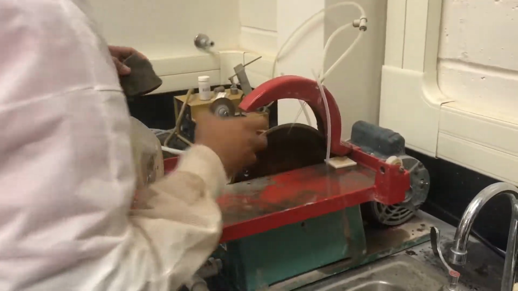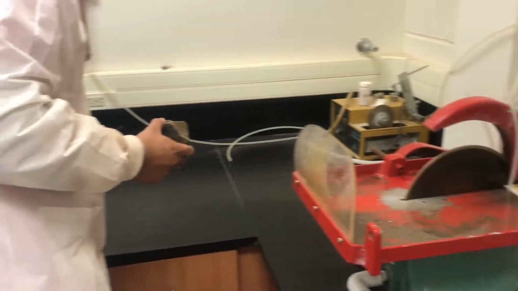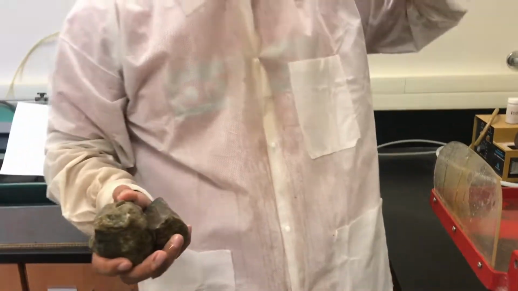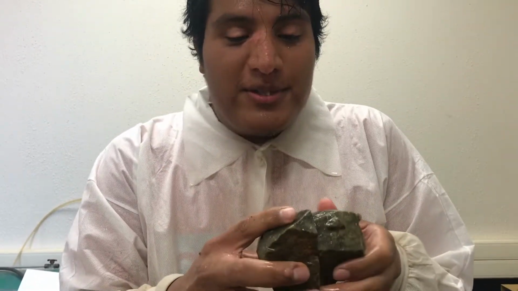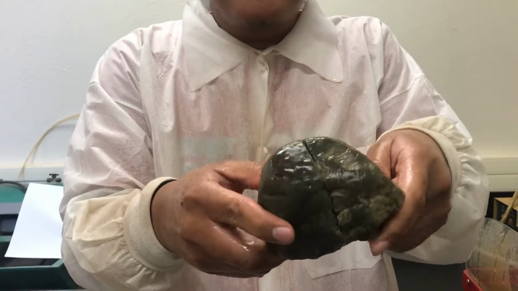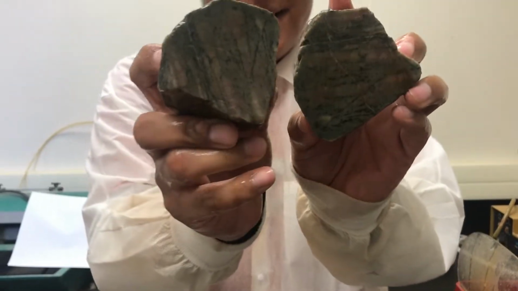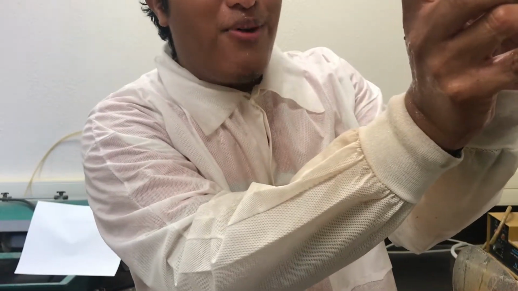You're done cutting the rock, you turn off the machine, and then you turn off the water. Now you can remove your glasses. Whew. And once we're done, we look at the fruit of our labor. So originally our rock was pretty dinky, not that cool. But when you open it up inside, it's rather neat.